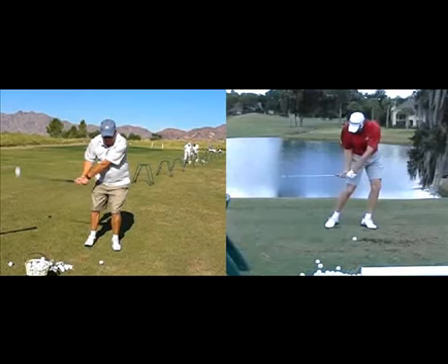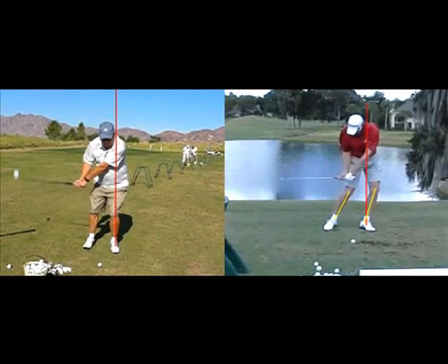Now we're in the 6th position. This is when the club is parallel to the ground on the downswing. I've drawn a line straight up from yours and Grant's left foot. Even before impact, Grant has almost 85% of his weight on his left side. This red line crosses right into his belt buckle. So he's moved a large majority of his weight onto his left foot.